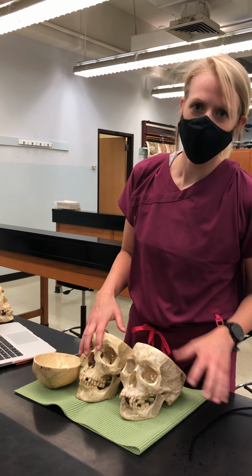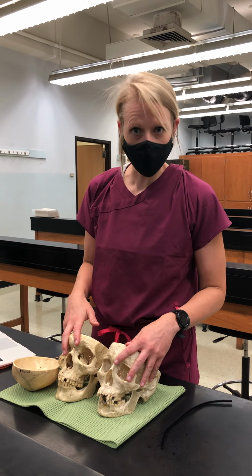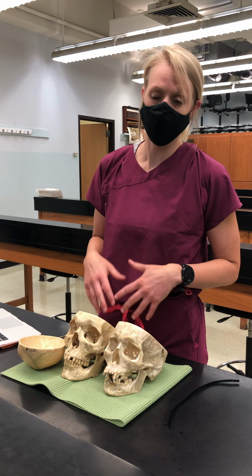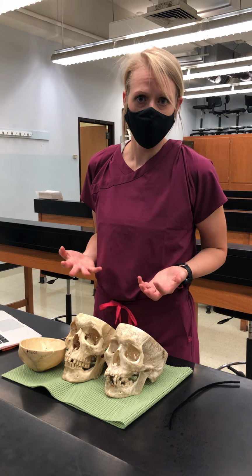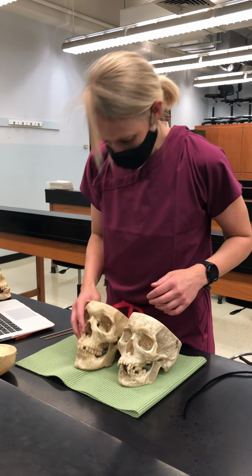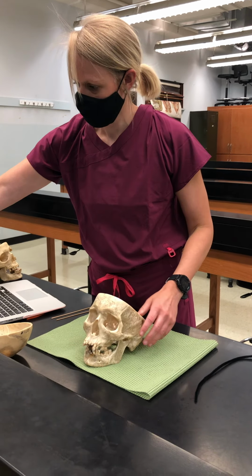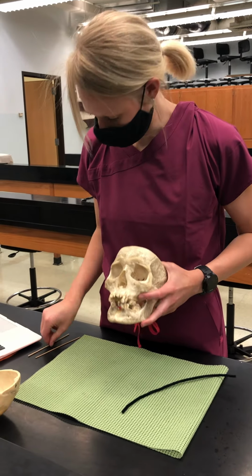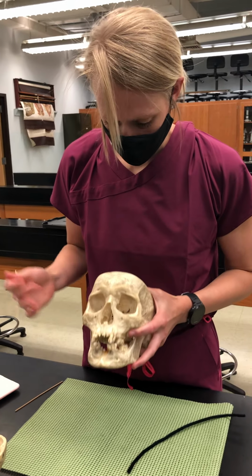Everyone. So today we are going to cover the osteology of the skull. We'll hit the external features as well as the internal features, and I'll be giving you some supplementary information as we go along. So we are going to start with this skull right here, and we are going to start with some of the external features.